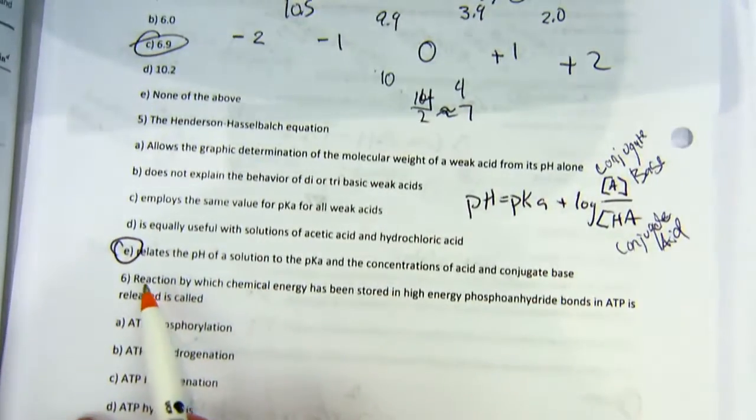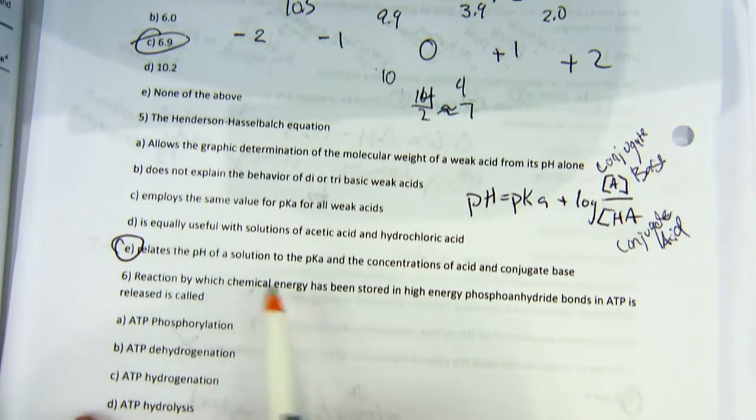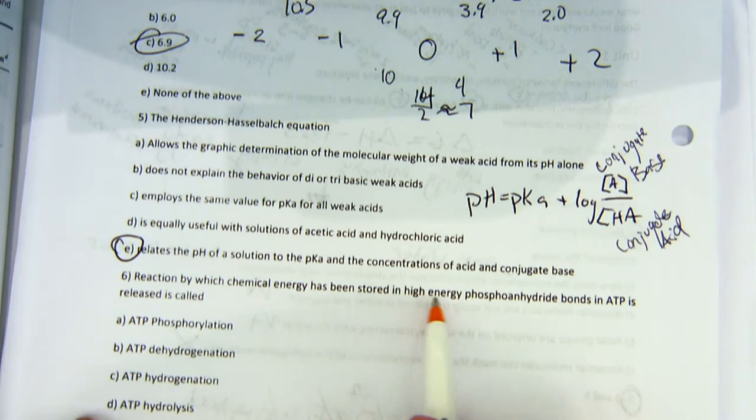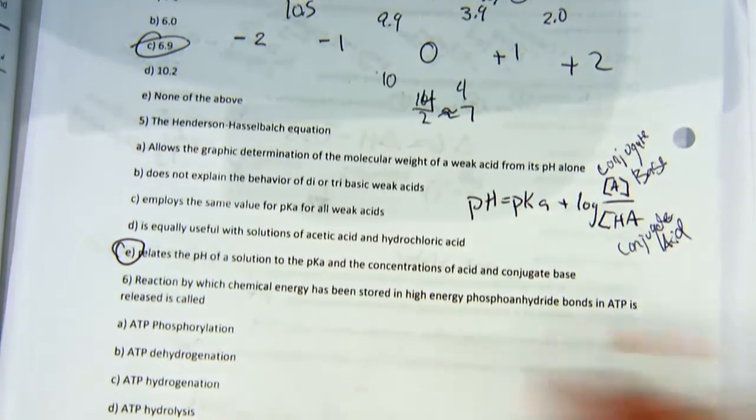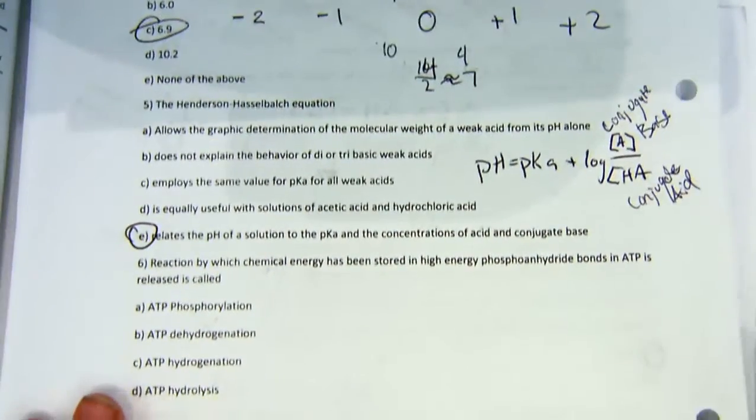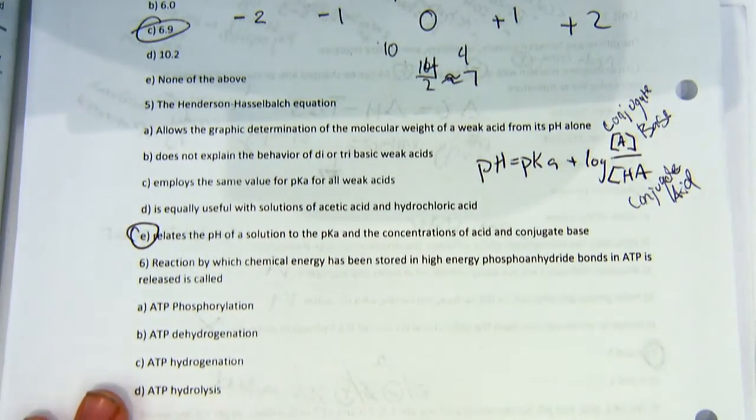All right, number 6, reaction by which chemical energy has been stored at high energy phosphoanhydride bonds in ATP and is released. How do we, firstly, what does ATP look like?